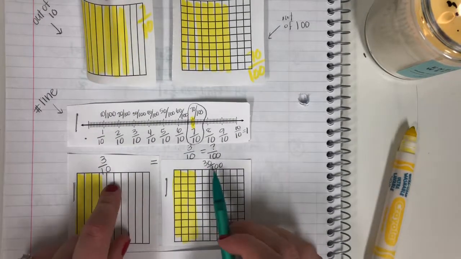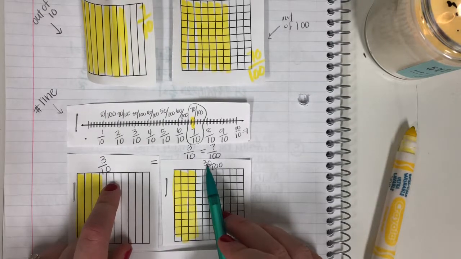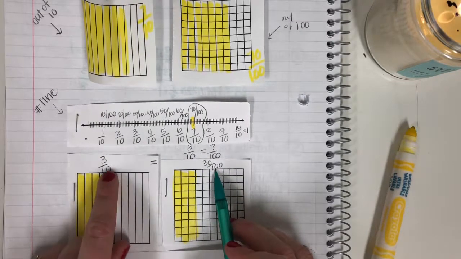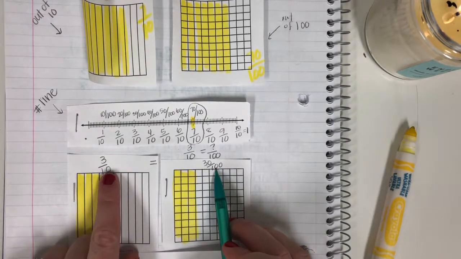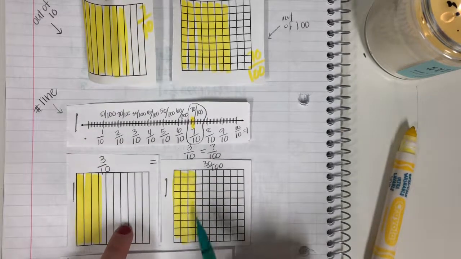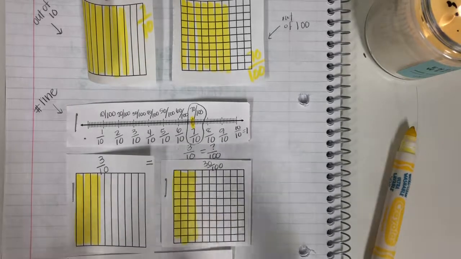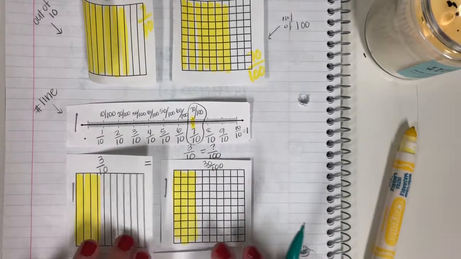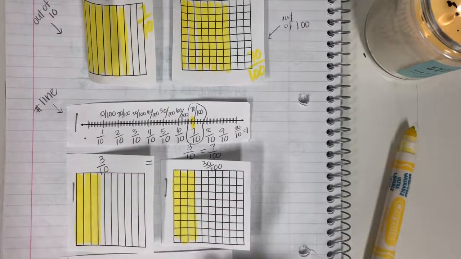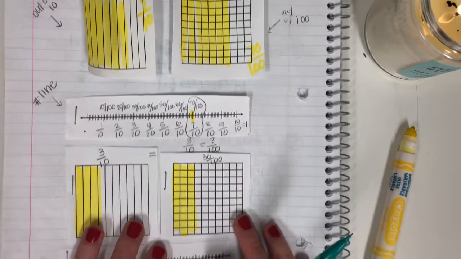So just a reminder, just because this numerator and this denominator is bigger than the 3 over 10, it doesn't mean that 30 over 100 is bigger than 3 over 10. So you want to draw it out to make sure before you jump to conclusions, because sometimes you think, oh, well, 30 is bigger than 3, so they can't be equal. But when you shade it in, you can see that they obviously are.